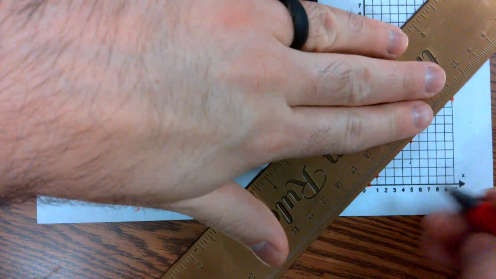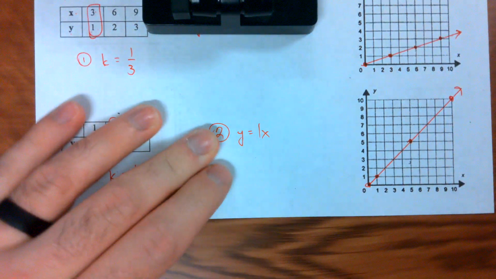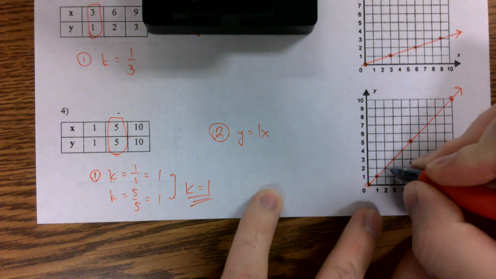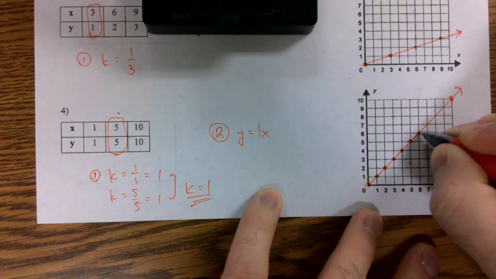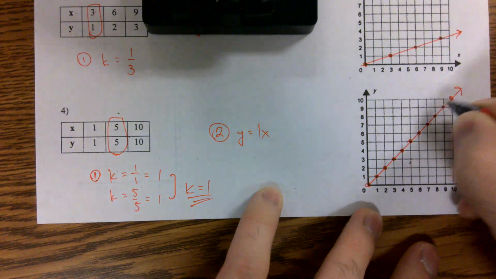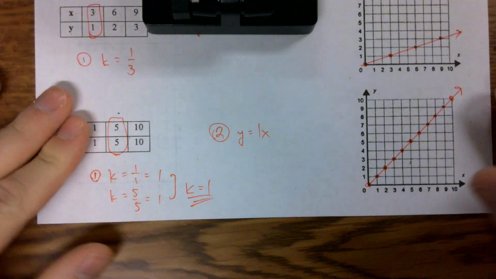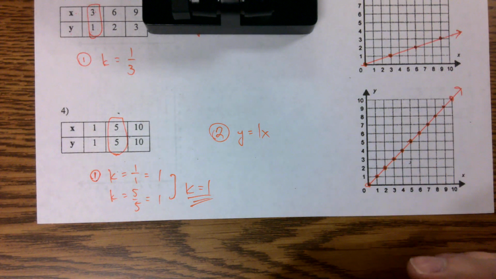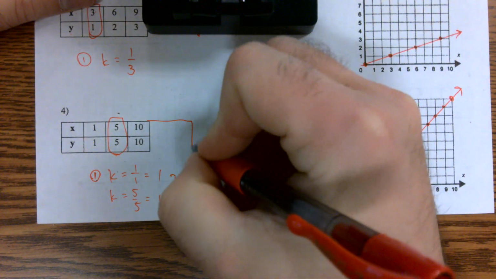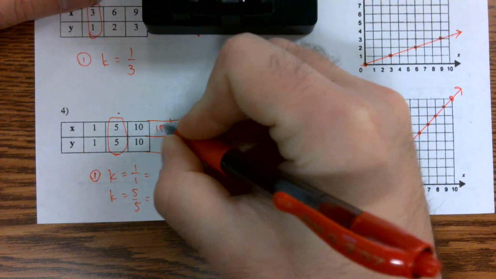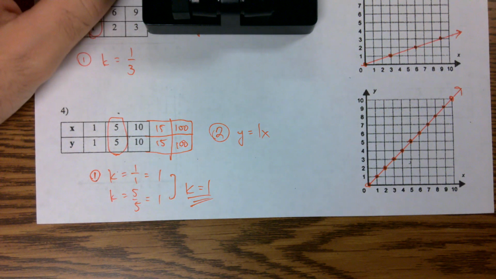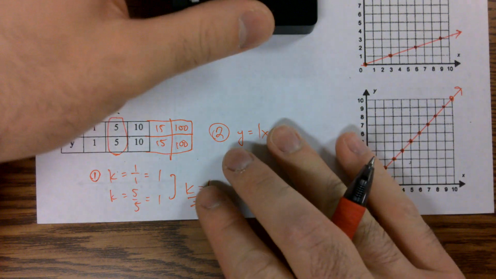Now these points aren't evenly spaced out like all of our other problems so far, but they do line up perfectly and create that straight line. We also have a bunch of other additional points in here that weren't listed on the table, but we could have done 2, 2, 3, 3, 4, 4, 6, 6, 7, 7, 8, 8, and 9, 9. Up and up and up forever and ever and ever, right? We could keep extending this table. 15, 15, 100, 100. This line's going to go on forever in this exact pattern. That's some of the beauty of these linear proportional equations.